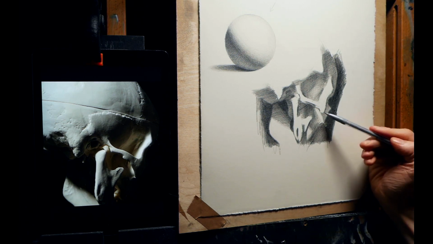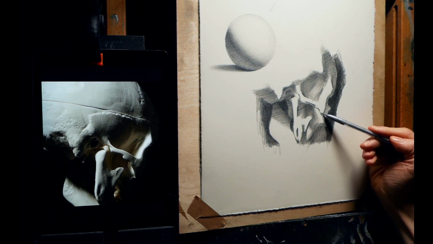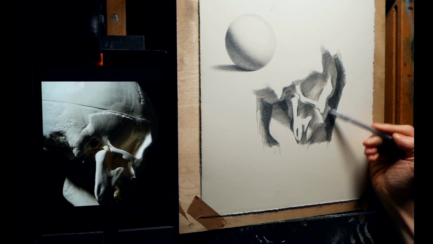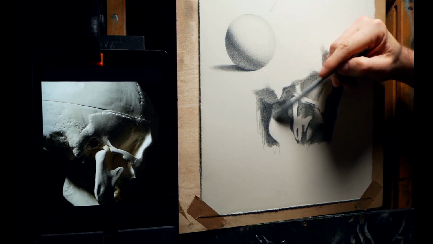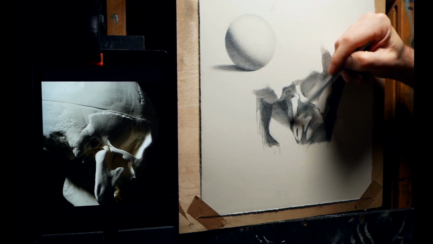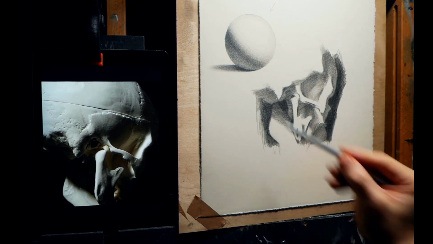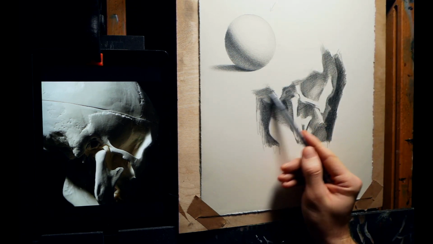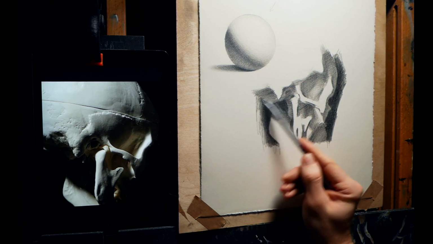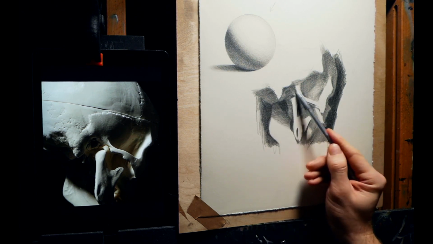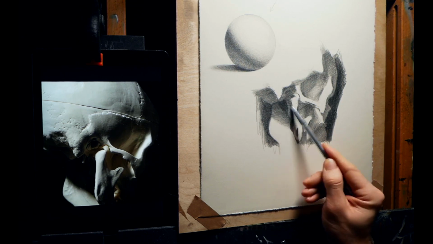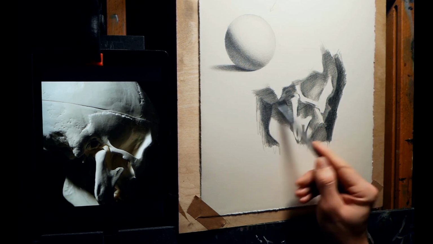And yes, that's not too far off a reasonable blocking of these shadows. The last thing I'm going to do is go a bit darker, so do a few passes like we did with the sphere. I'm now just going to pass over a few times, just going to merge the shadows together.